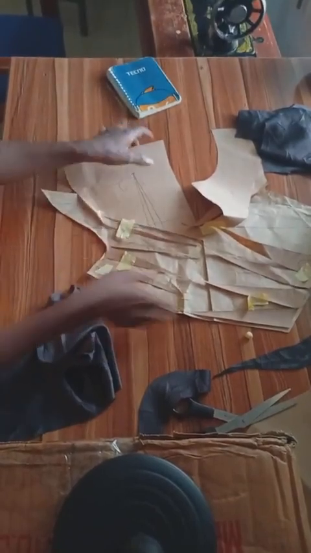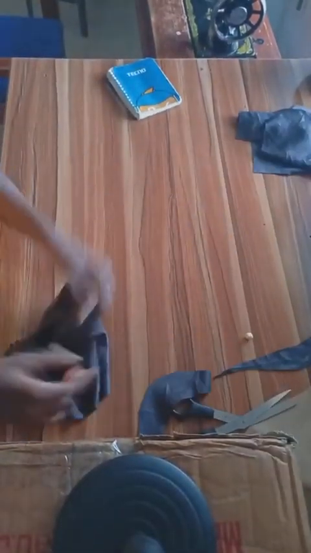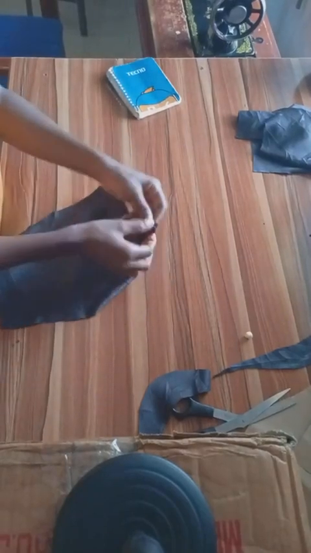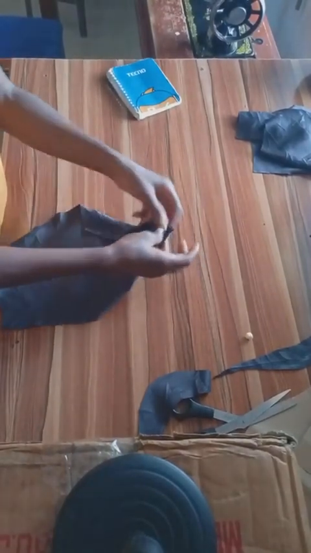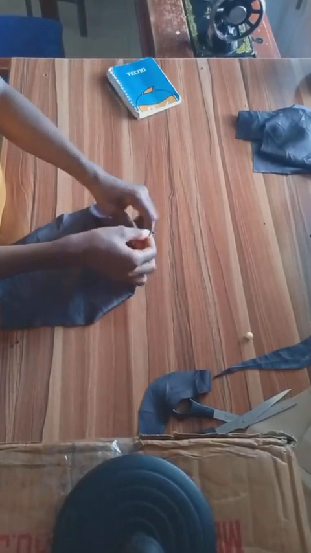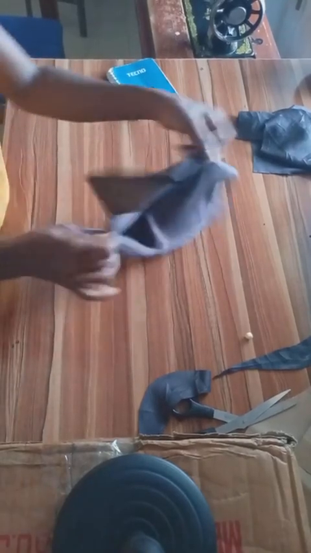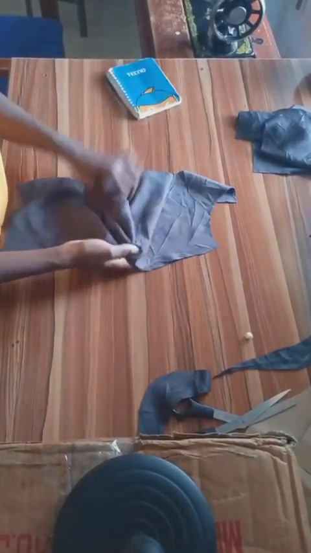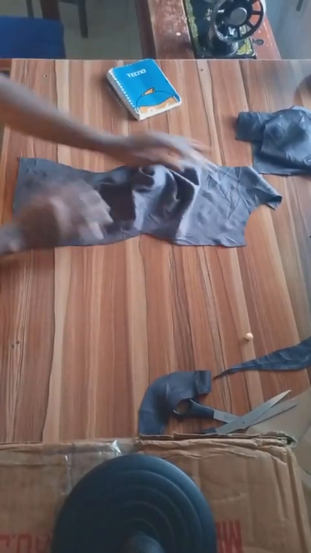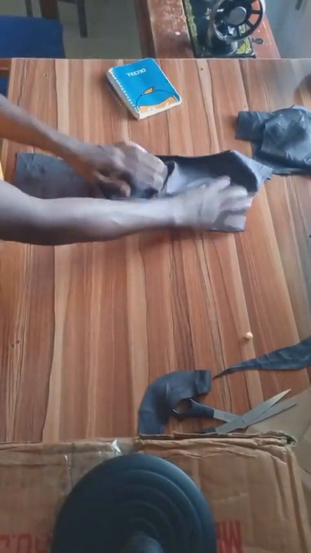So I've sewn it down like this. See the notch? I just sew it down, but I did not finish it. I left a space here. You can leave a space of 1 inch there. So this is it. Our center front is back to the front.